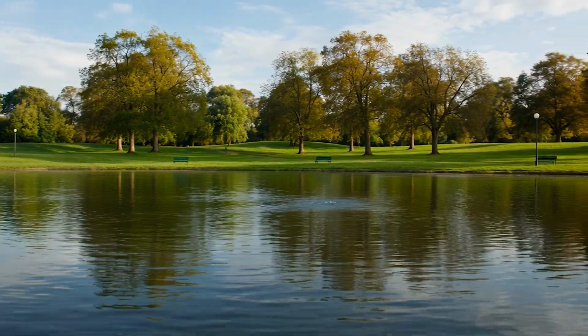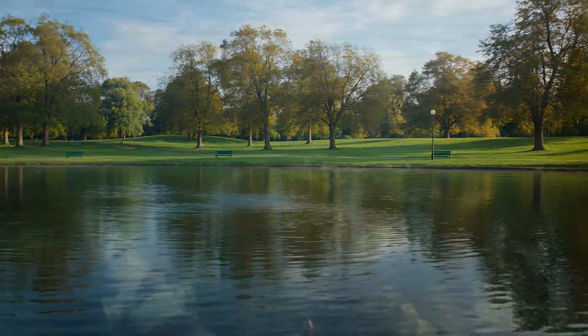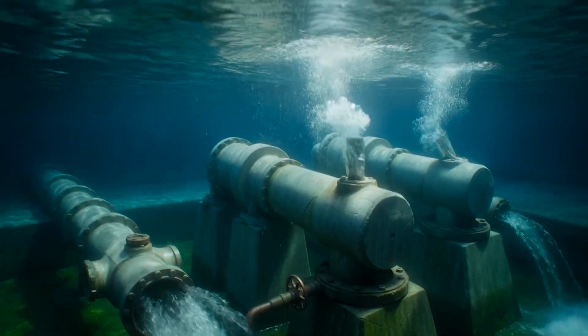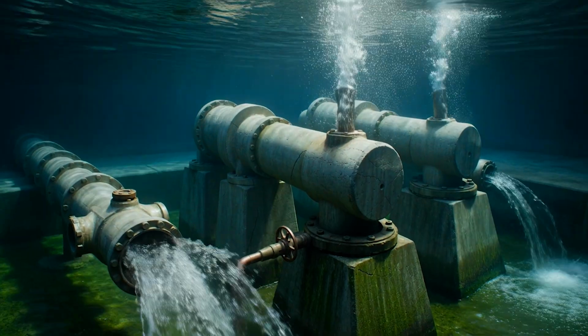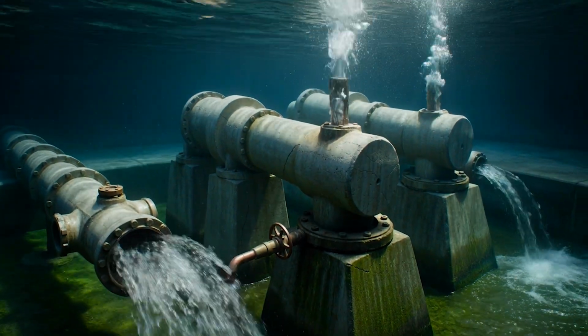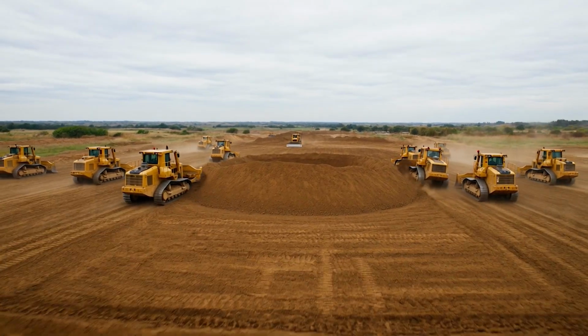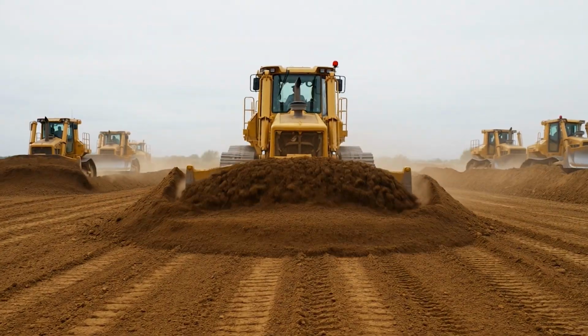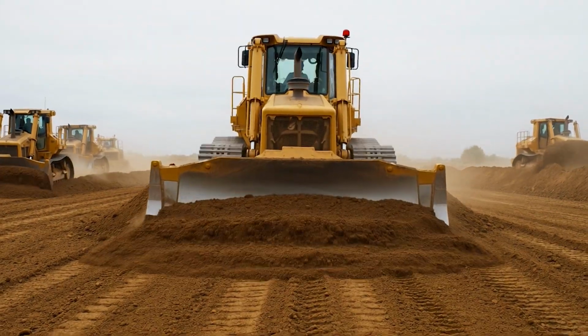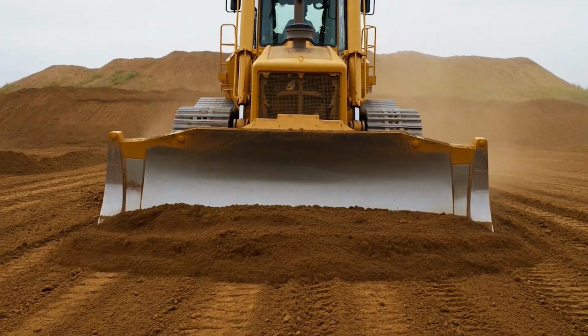A public park is an illusion. It looks like nature, but it is 100% man-made. It is a highly engineered machine. The hills were built by bulldozers, the lake is lined with rubber, the trees were carefully selected and placed.